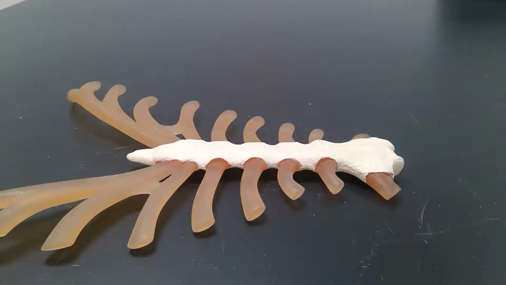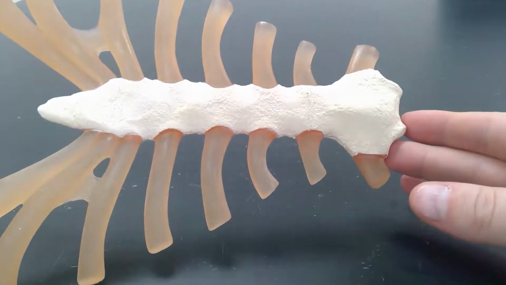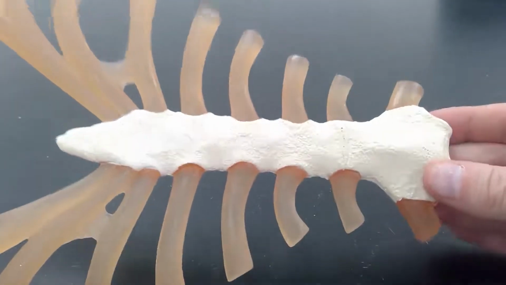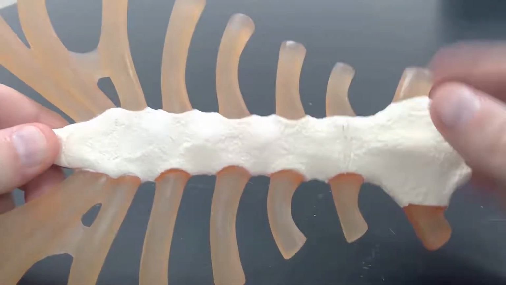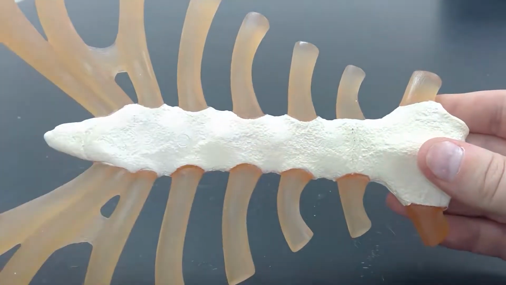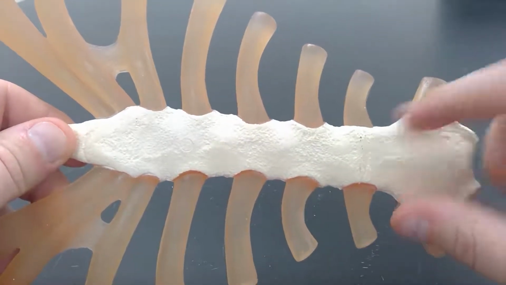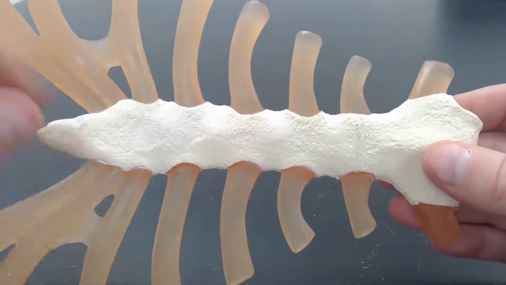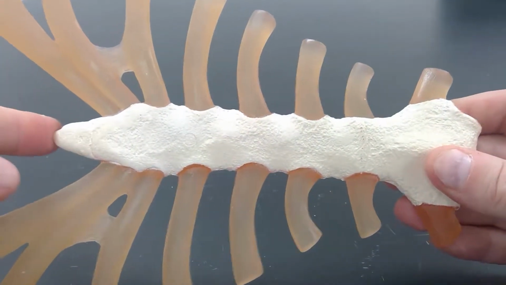So what we're looking at here is the sternum. The sternum is the midline front portion of the thoracic cage. It is a singular bone divided into three parts: an upper part, a middle body part, and a lower part. The upper part is called the manubrium. The middle part is called the body, and the point down here is called the xiphoid process.